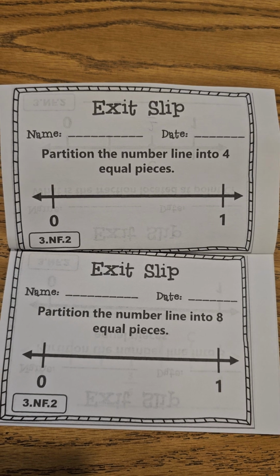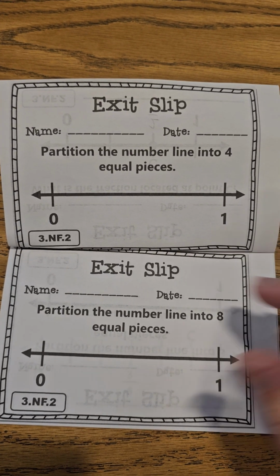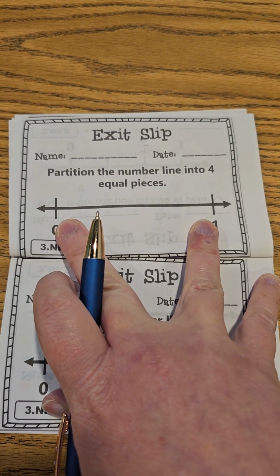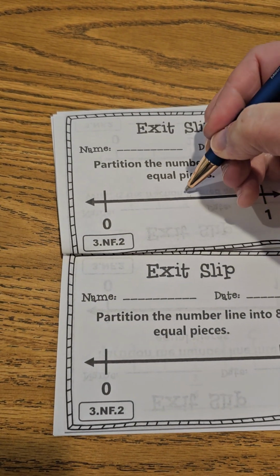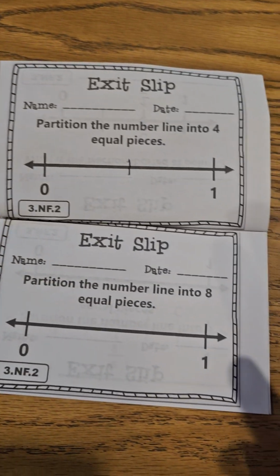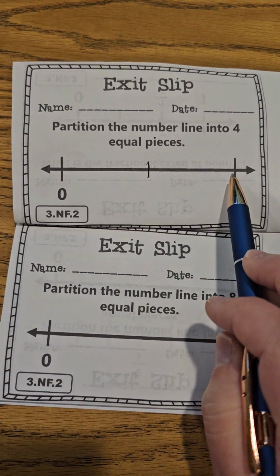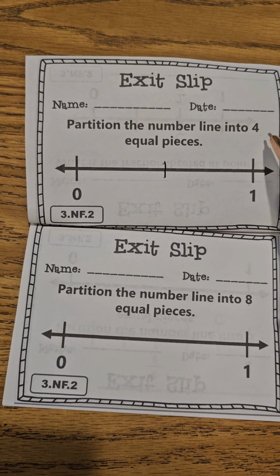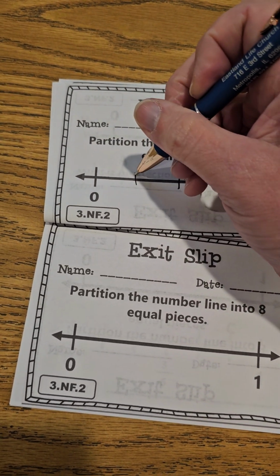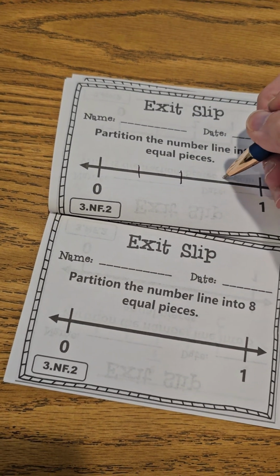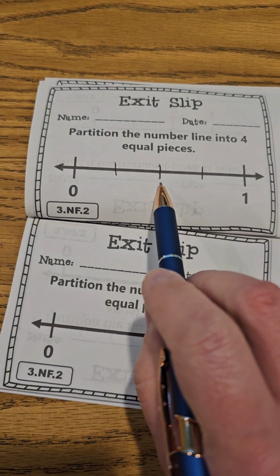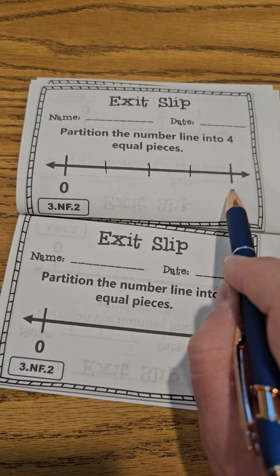Partition the number line into 4 pieces. All right, so if this from 0 to 1 is the whole piece, and we cut it in half, now how many pieces? 1, 2, but we need 4. So we can cut this piece in half, and that gives us 2. And we can cut this piece in half, that gives us 2 more. So 1, 2, 3, 4.